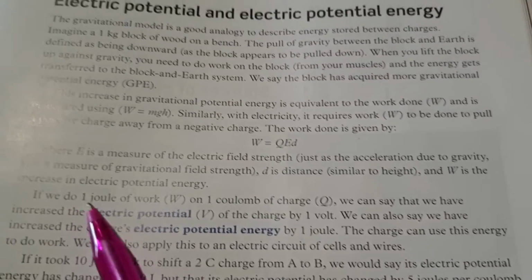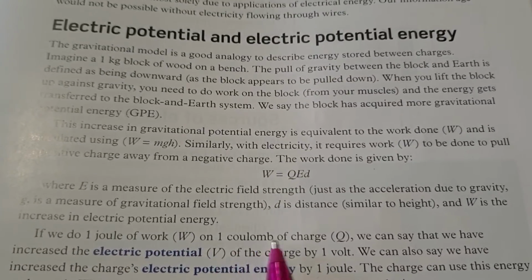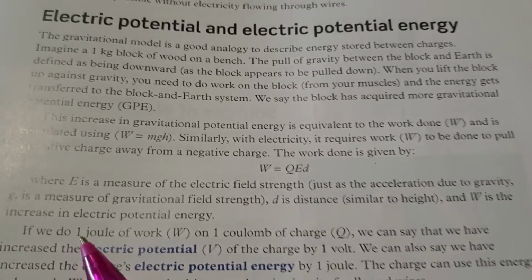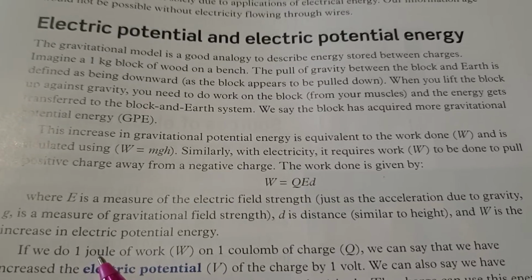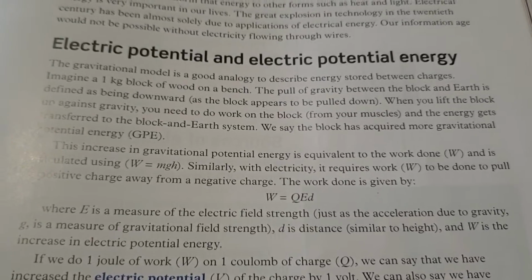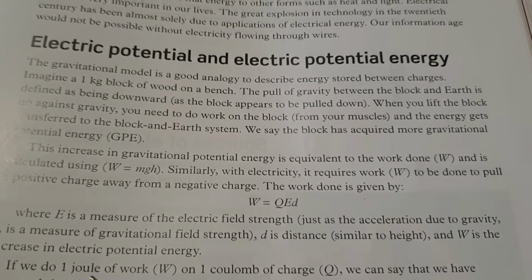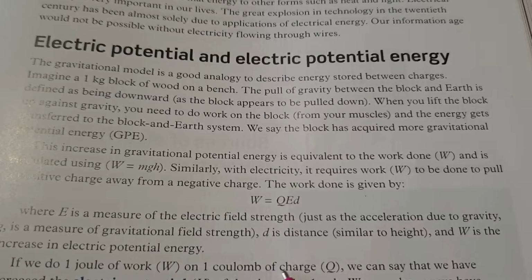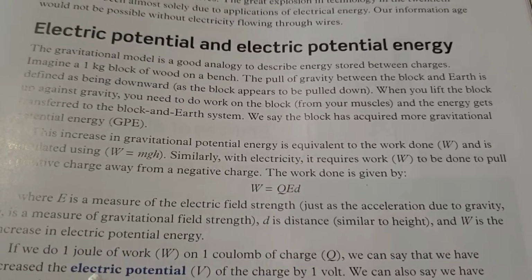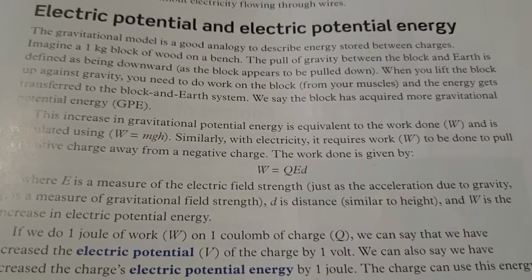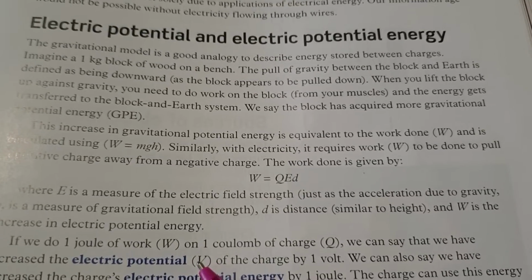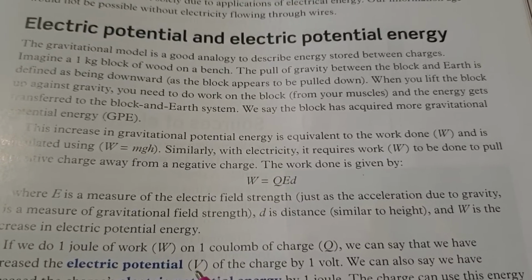It says if we do 1 joule of work on 1 coulomb of charge, so work and energy are interchangeable, it's measured in joules, the same as energy is, then that means you've increased the electric potential, the potential energy, by 1 volt.